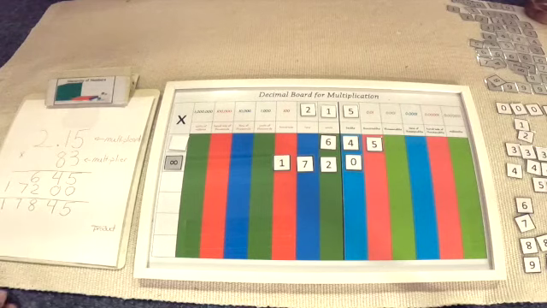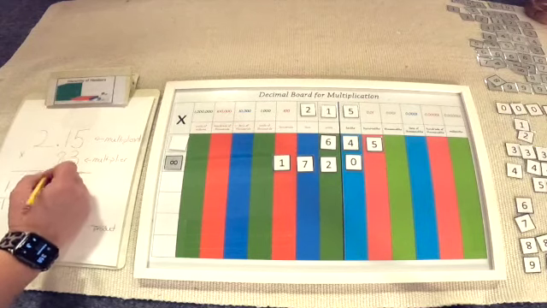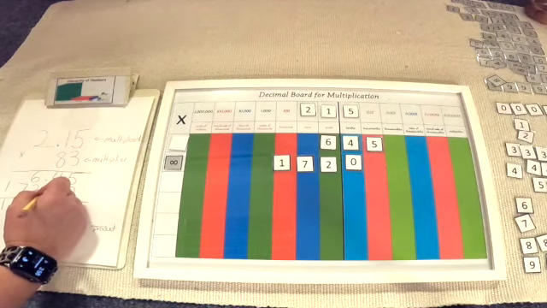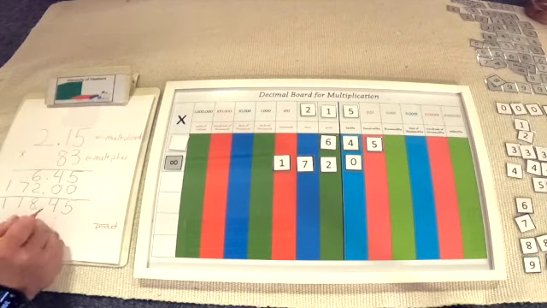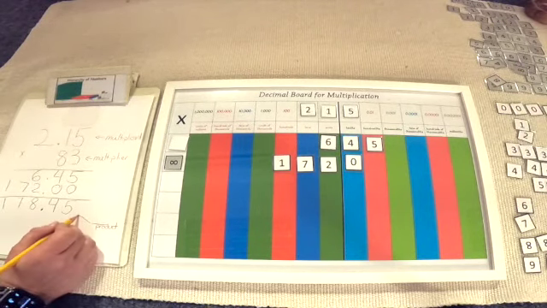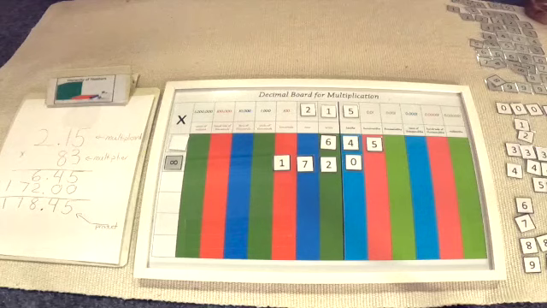I'm not quite done yet. I need to put in that decimal, so I'm going to follow the line. I'm going to put a decimal point between the 6 and the 4, then the 2 and the 0, and that decimal point follows right into my answer between the 8 and the 4. So our product, when we multiply 2 and 15 hundredths times 83, is 178 and 45 hundredths.